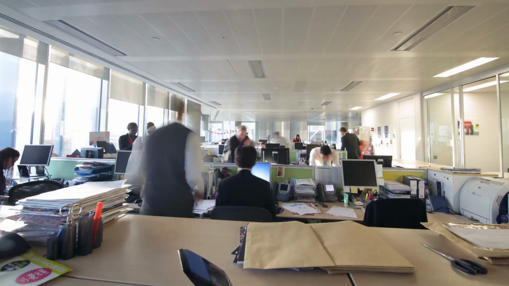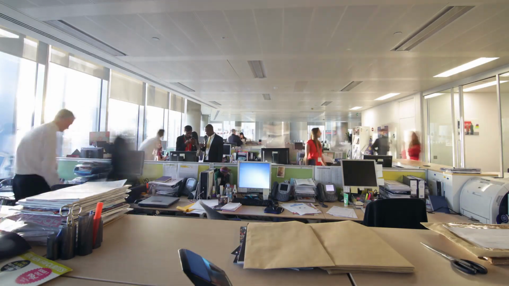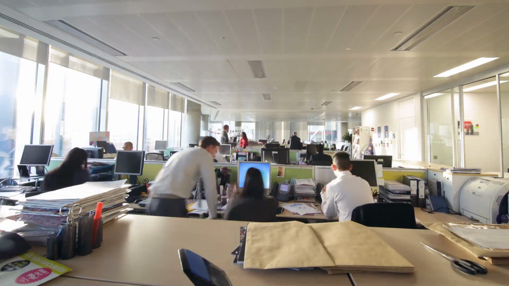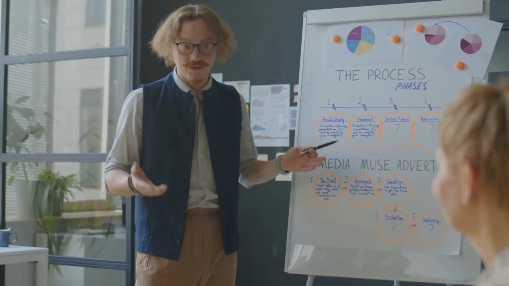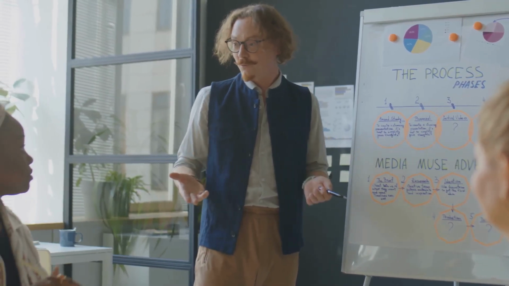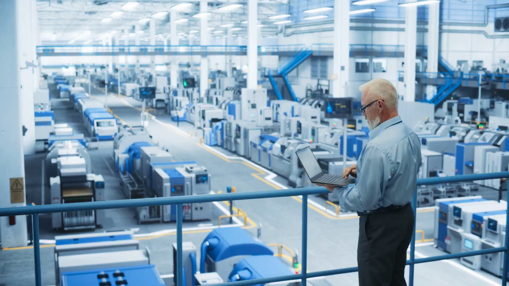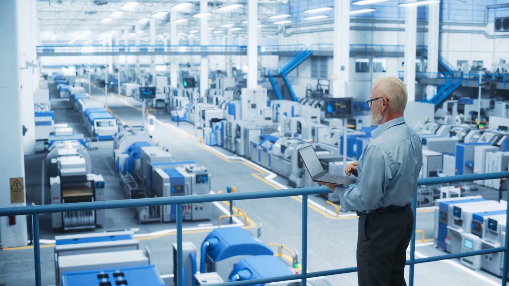Many organizations believe they understand their processes, but in reality, they often see only fragments of the whole picture. VSM changes that. It gives us a way to step back, visualize the entire flow of value, and ask, where is value being created for the customer, and where is it being wasted?